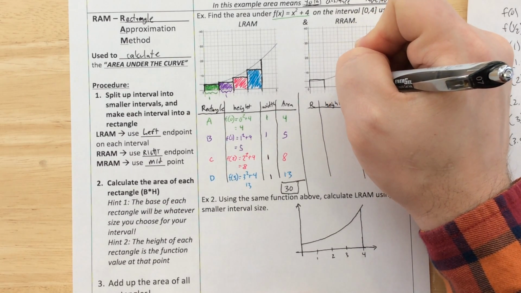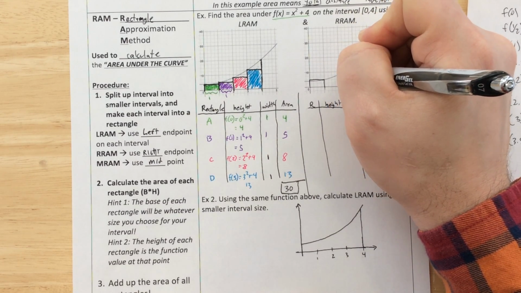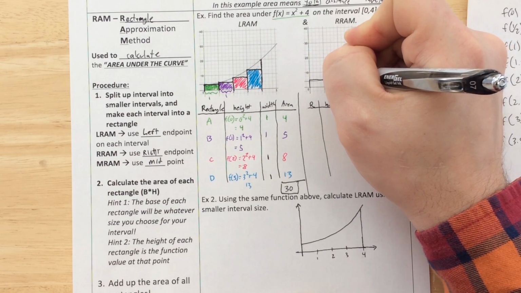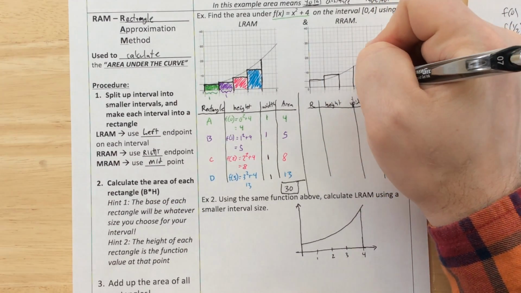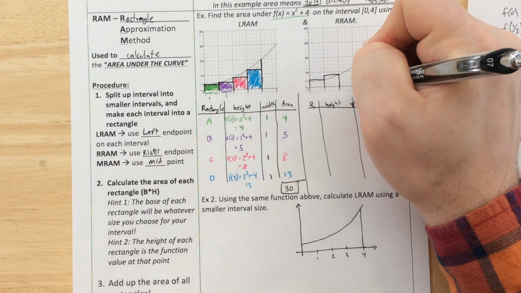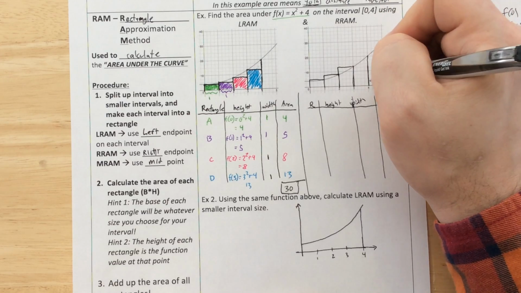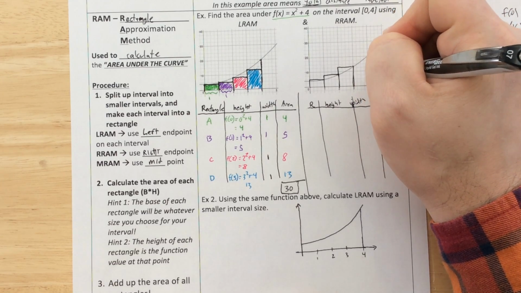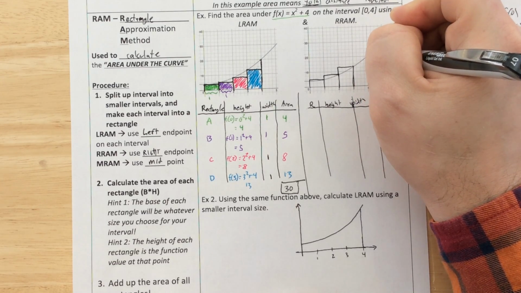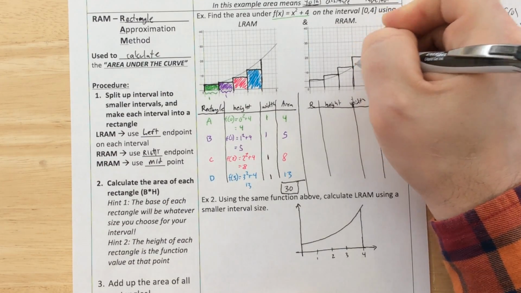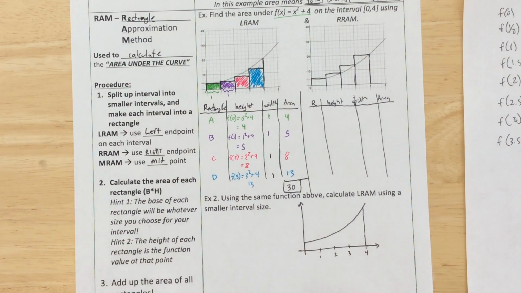And we can see already this is going to be different than my first rectangle approximation method. For the next interval, I'm going to use, again, the right side, the 2 part of that interval from 1 to 2, and use that rectangle. From 2 to 3, I'll use going up to 3 and then over to make that rectangle. And then from 3 to 4, I'll use the right side 4, go up, draw my rectangle, and those are my 4 rectangles.